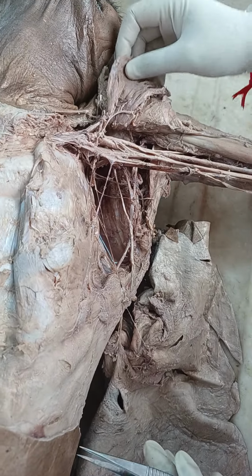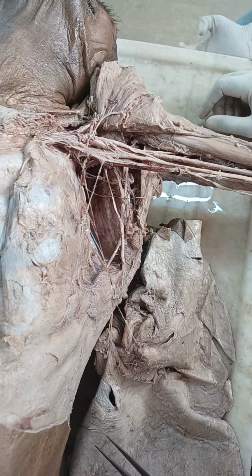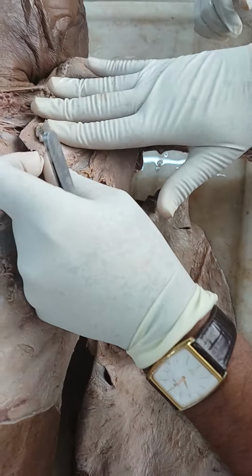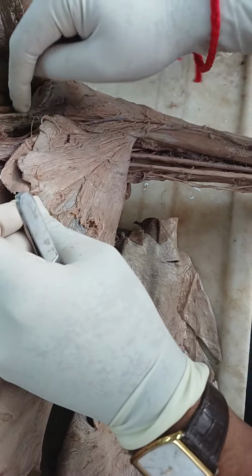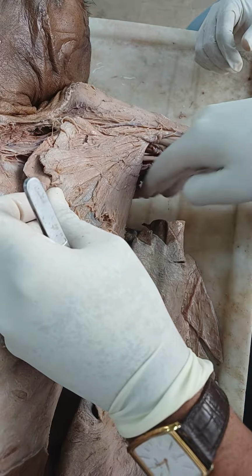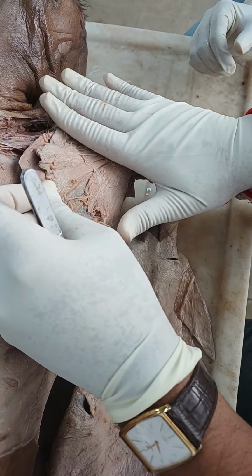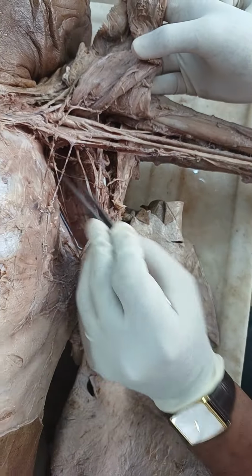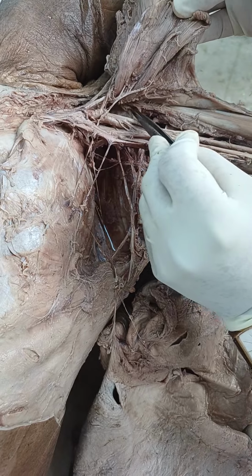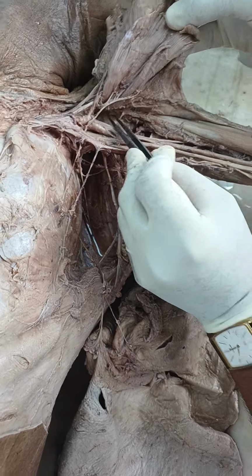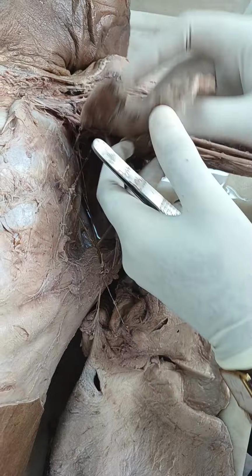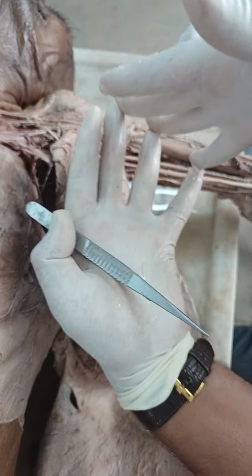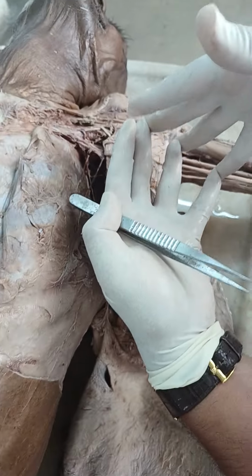Now we will discuss the structures inside the axilla. The axilla is pyramidal in shape, with the apex lying in the upper part and the base on the lower part. This is the anterior surface of the axilla. This one is the posterior surface. This is the medial surface, and the lateral surface of the axilla is very narrow. It looks like a border because the anterior and posterior surfaces converge, and it is very narrow.